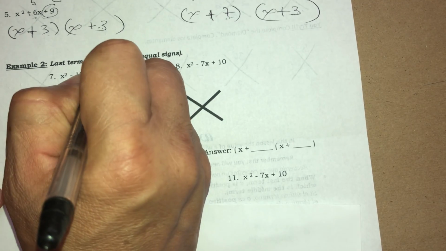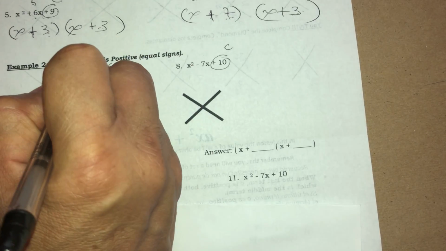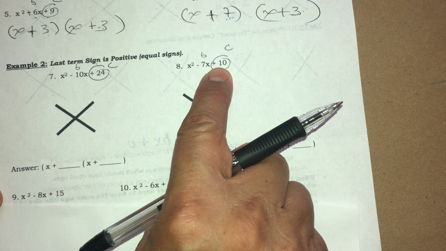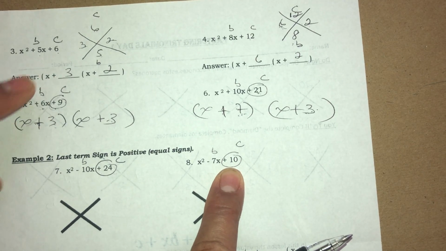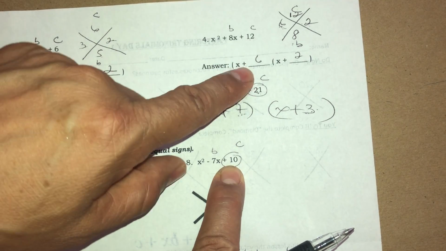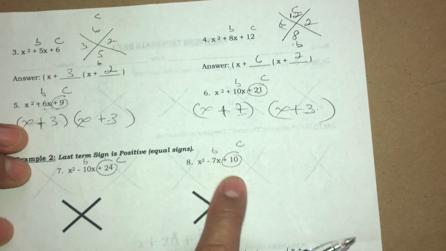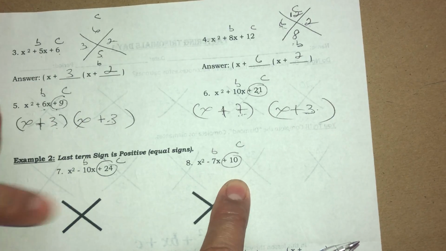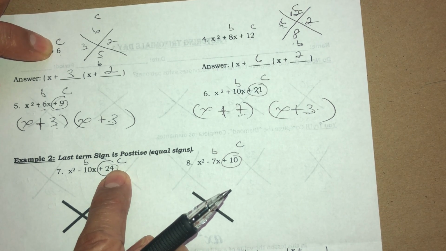The last term is still positive, okay? The last term is still positive, so that's C, that's B. Now, because the last term is positive here, like the one before, both parentheses were positive because of the middle term. Now, in this situation, even though C is positive, because the middle term is negative, they're both going to be negative. Muchachos, si se dan cuenta aquí, este era positivo, igual a este, positivo.